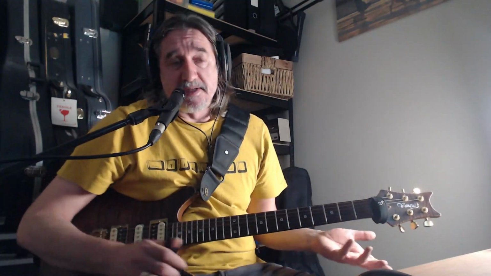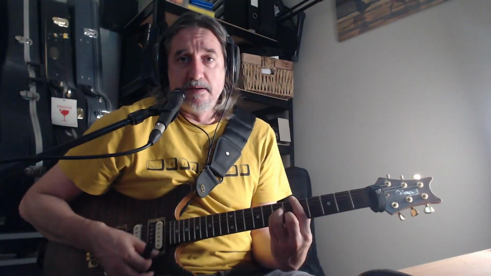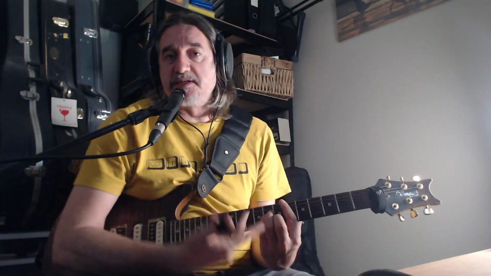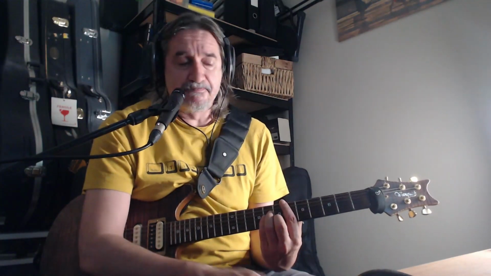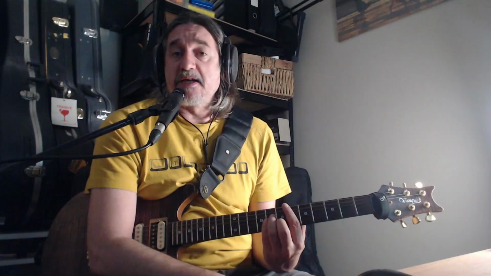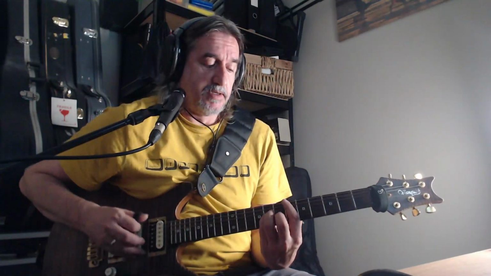And what we mean by that is that now we're going to start transposing it. So of course this is still the shape of A minor, it's just that because now I'm operating at fret 6, this will be E flat minor. The scale that we're studying in this particular case is this. I'll do it in E flat, it doesn't matter.